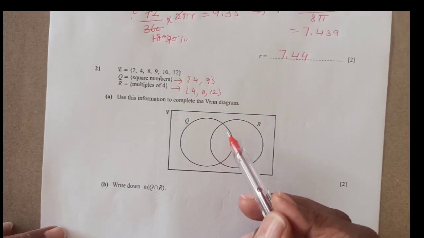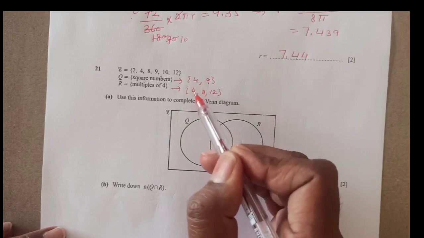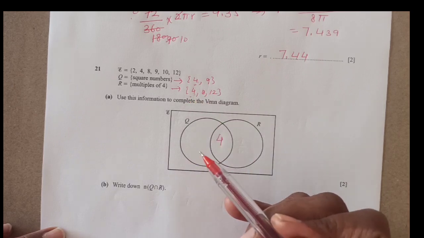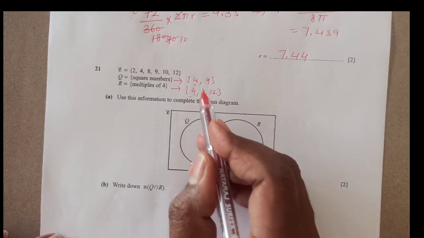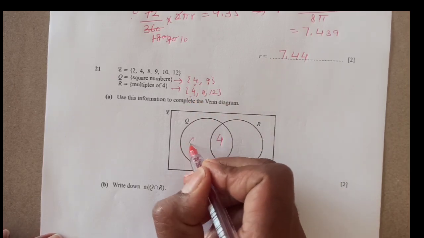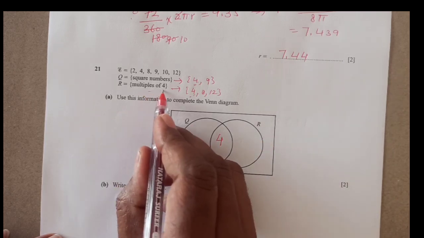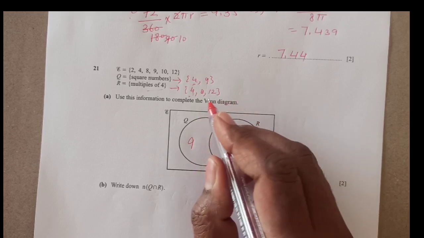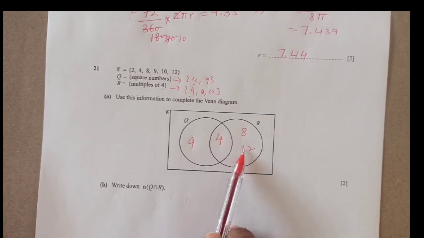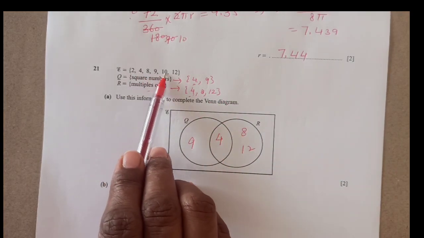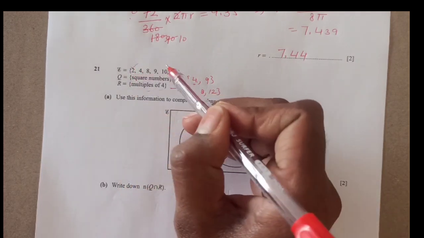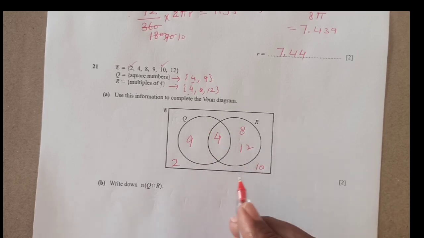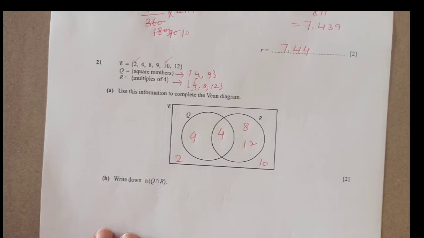Now if you see, we will first fill the common part. In the common part we have 4 here, which is a square number and also a multiple of 4. Then Q is the square number 9, so 9 will go here, and R is multiples of 4. Other multiples of 4 are 8 and 12, right? So what is remaining? We have 1, 2, 3, 4, 5 and 6. So what are we left with? 2 and 10, which do not fall in any of the categories. You can just write it outside these circles, right?